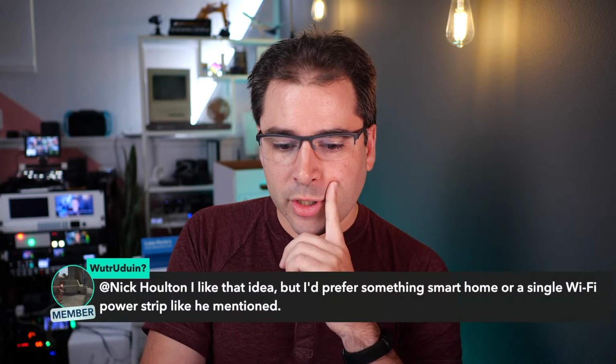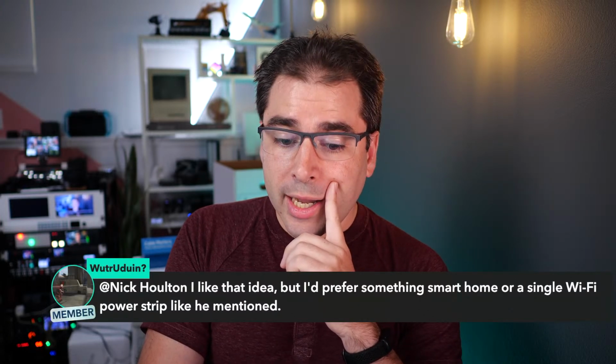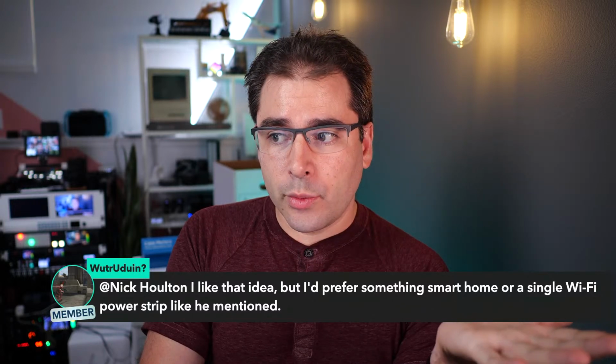I prefer something smart home or a single Wi-Fi power strip. So yeah, I actually got a Wi-Fi enabled power strip that I put at Lily's studio in the apartment. And I did that after we had a couple of problems with things like the Chromecast getting stuck. The downside of the Wi-Fi ones is that if your Wi-Fi has a problem and that's the reason things are going wonky, then you're kind of stuck too.